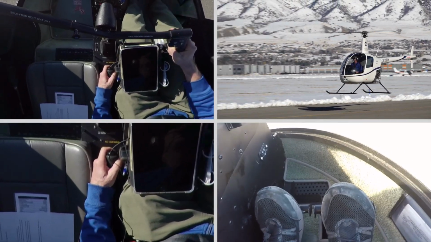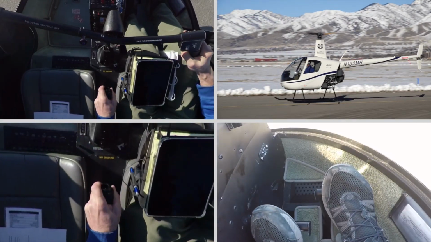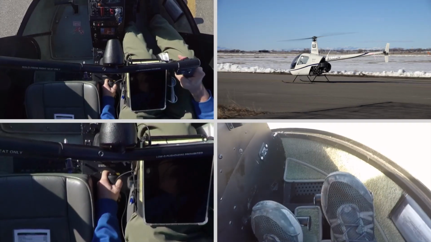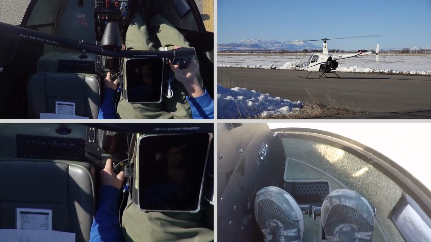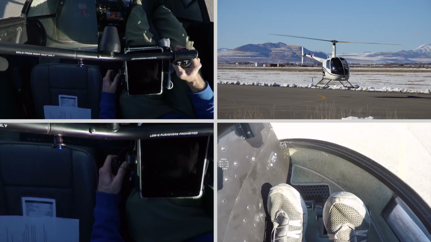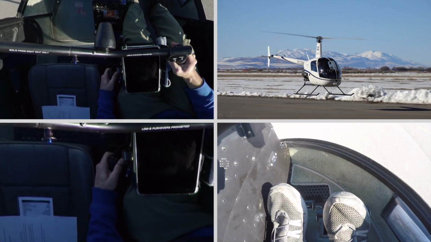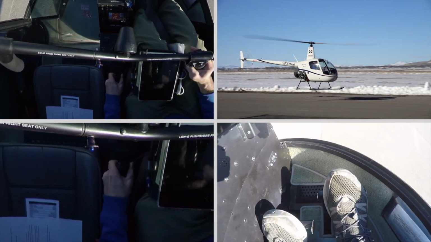Moving forward, and taxi auto in 3, 2, and 1. Taxi auto, here we go forward. And in 3, 2, and 1.